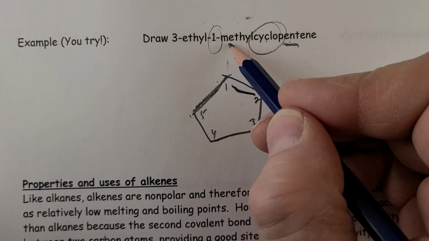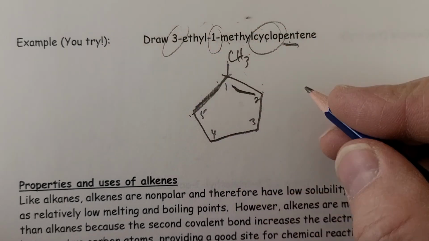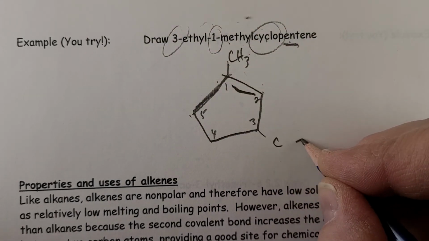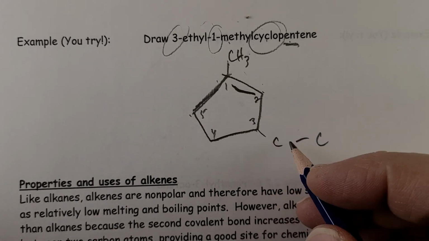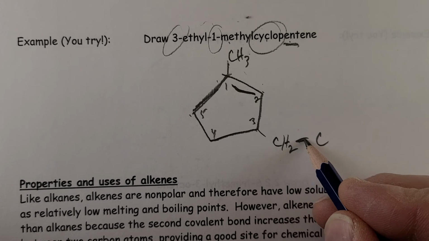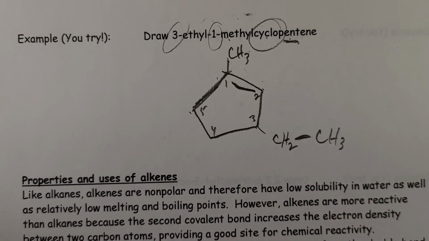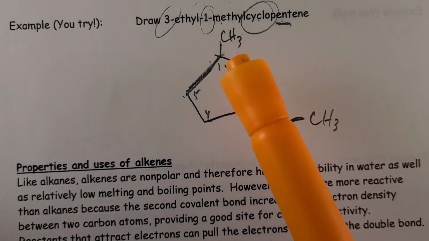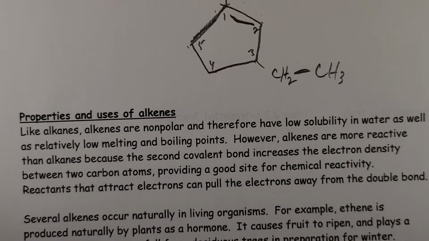Also at position 1, we have a methyl group. And at position 3, we have an ethyl group, which is 2 carbons. So let's see here. This carbon is bonded to 2 things, so it needs 2 H. This carbon is bonded to 1 other carbon, so it needs 3. There we go. So those are the cyclic structures. Again, double bond is in between 2 and 1. And then we can go from there.